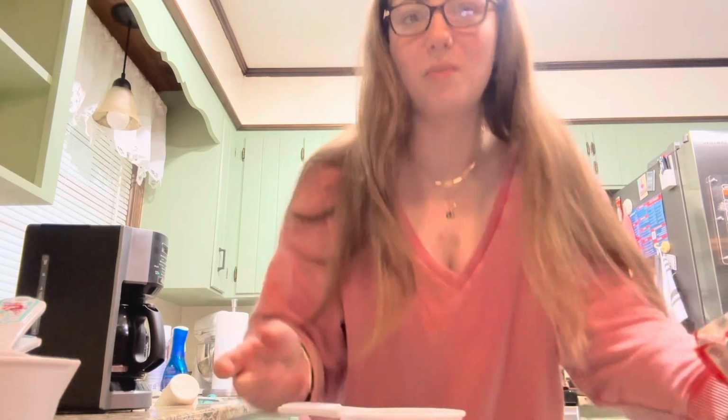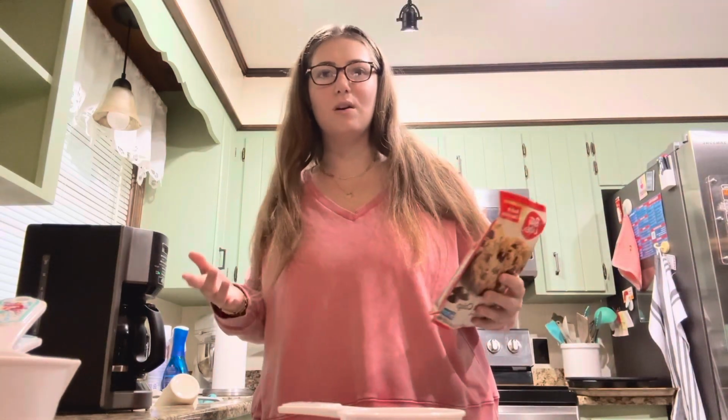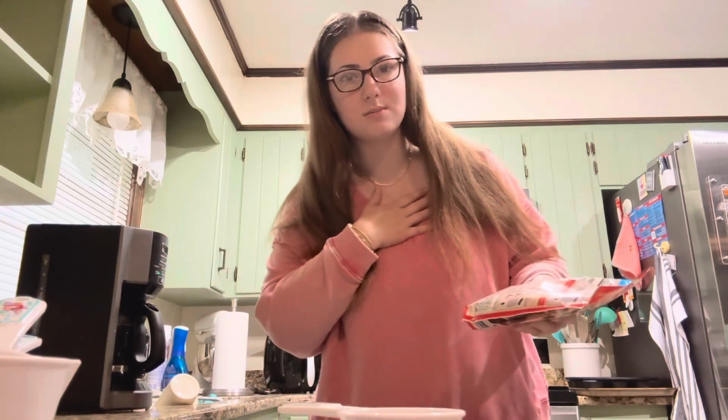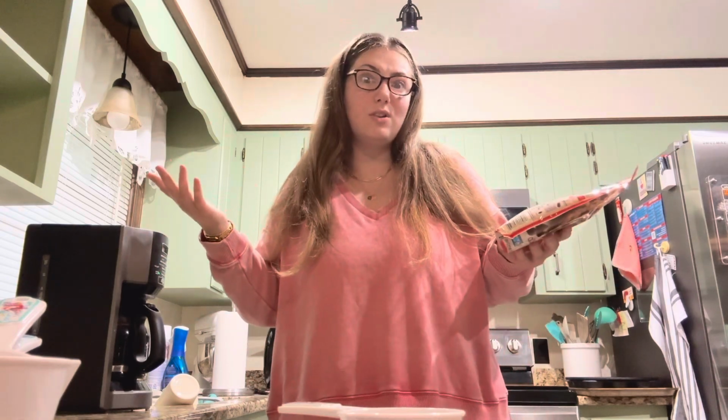So those are a couple different ways that you can use measuring cups in the classroom. Of course, you can use them differently, but that's how I would use them to help my kids learn fractions, because that's kind of a tricky subject.